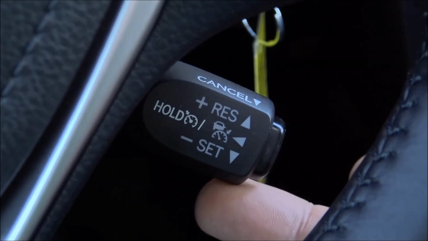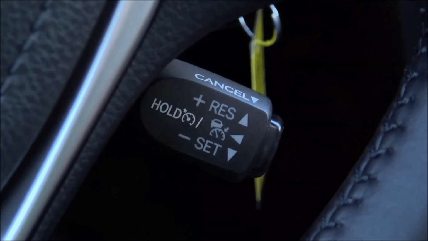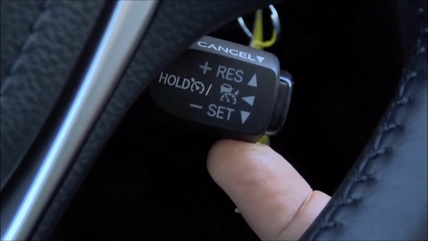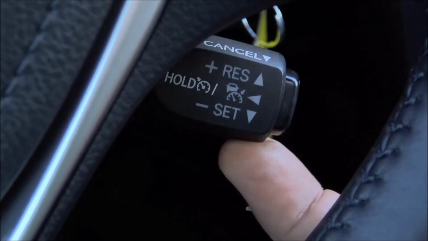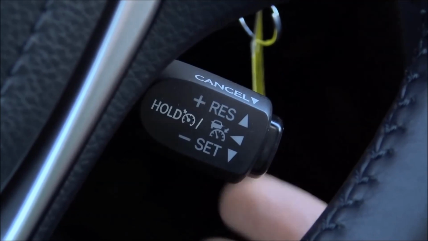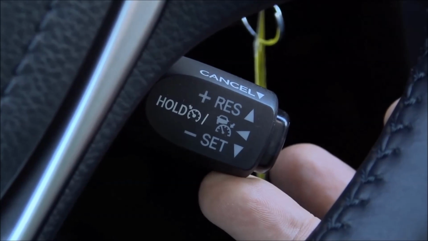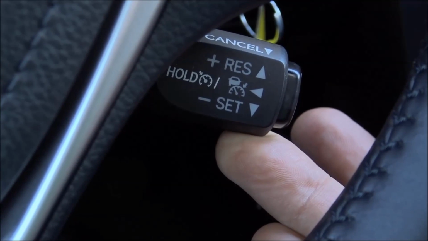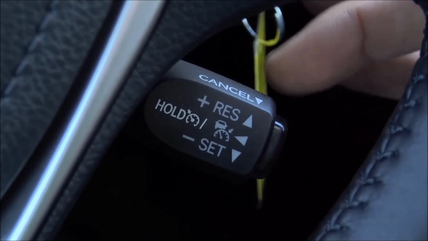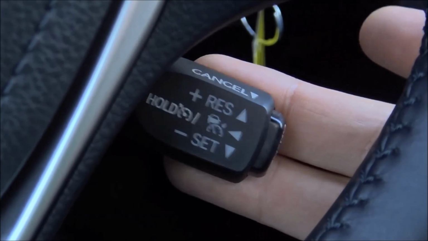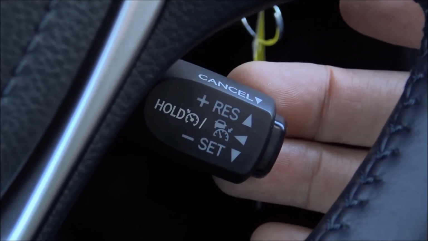While you're cruising, if you want to increase the speed, you want to speed up, you can press it up and that increases by 1 mile per hour, or you can press up and hold and it'll increase it in 3 to 5 mile per hour segments as you hold it and keep it held up. You can see where it says cancel here, and you can pull it toward you, and that cancels cruise control.